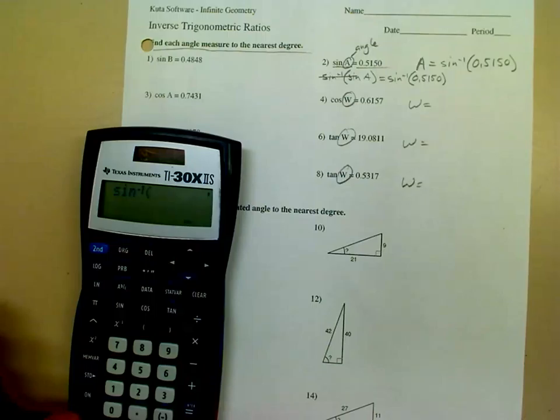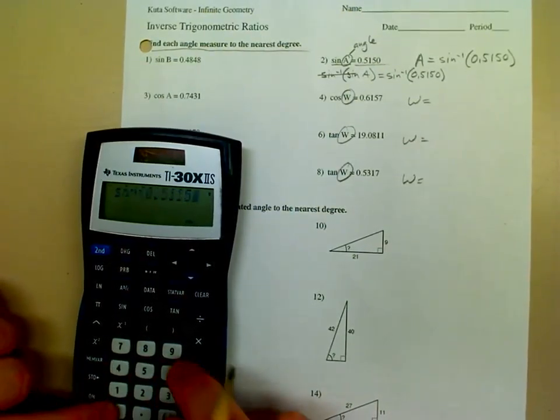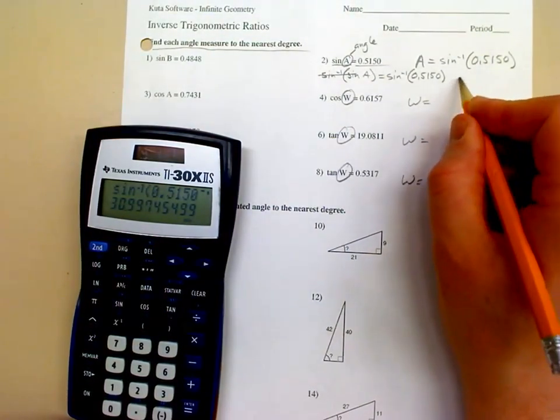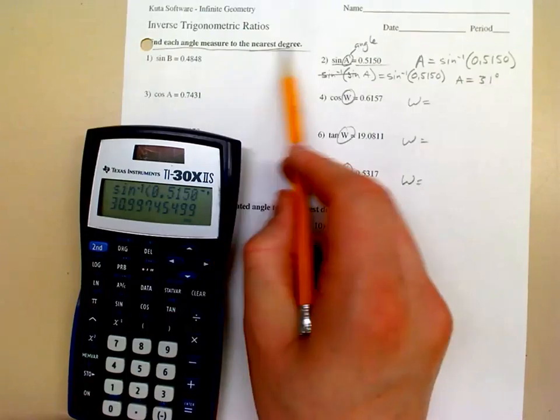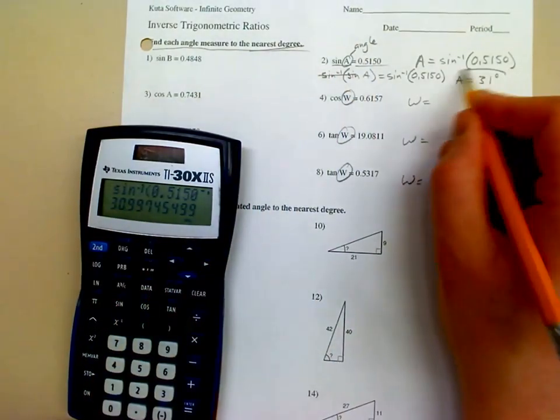Second sine 0.5150. Enter. So A here is 31 degrees. It tells us to round to the nearest degree. So I'm going to round that up. 31 degrees.